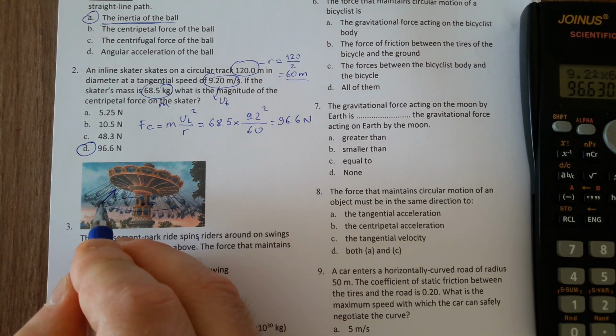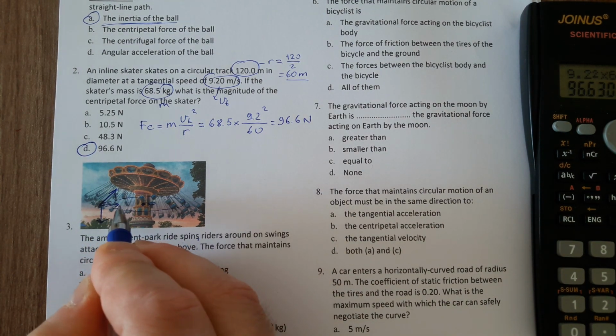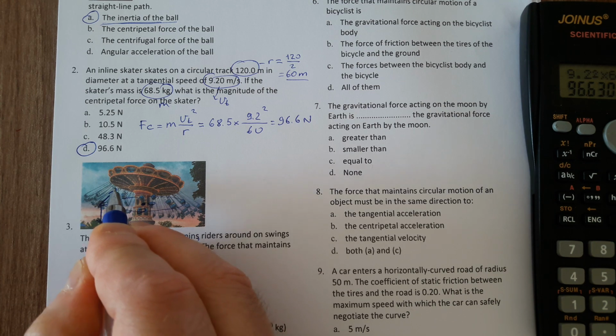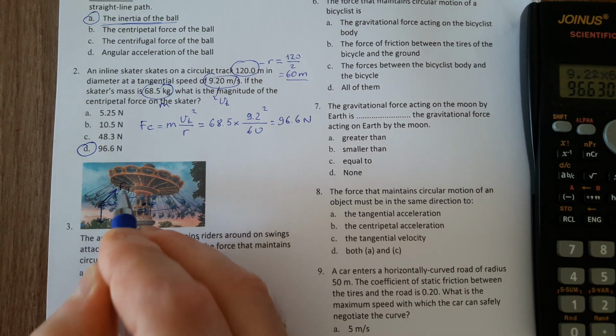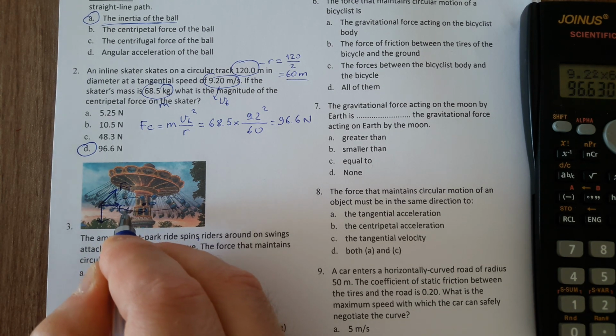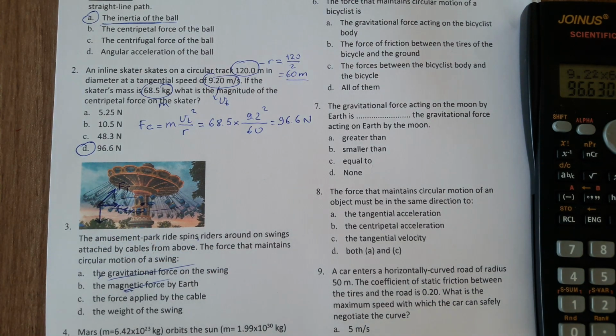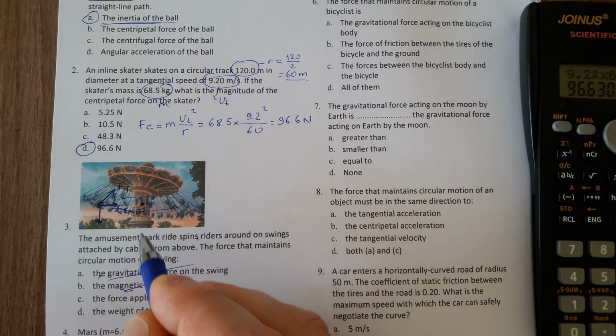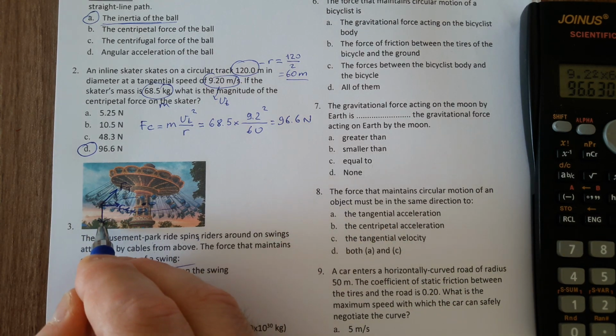And one component of this tension points to the center of the circle. So Ft is the force in the cable, and its horizontal component, Ftx, is the centripetal force causing the circular motion. Yes, the weight of the swing and gravitational force are the same thing; both are pointing downward.